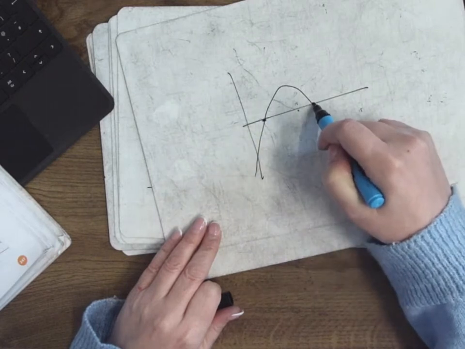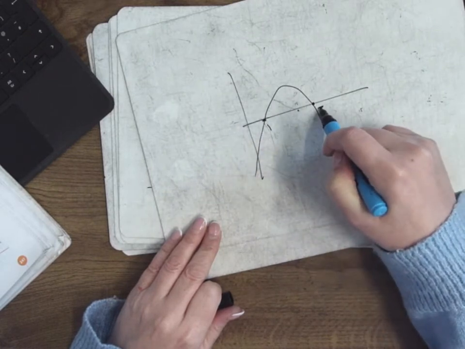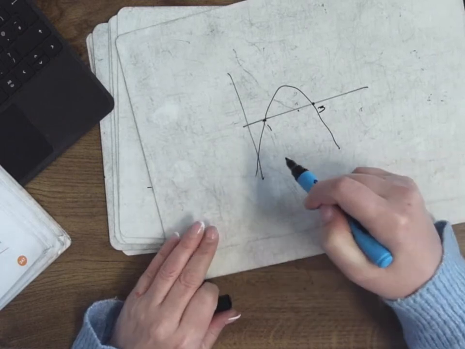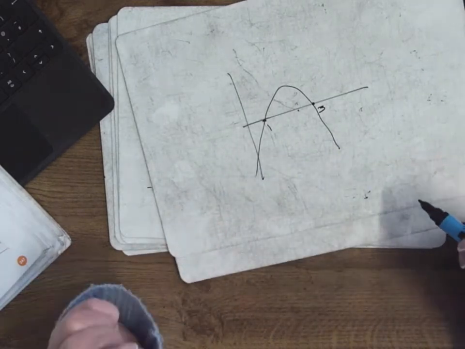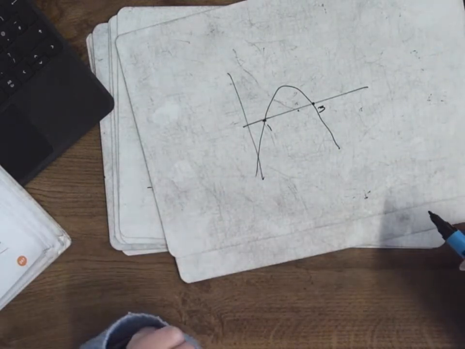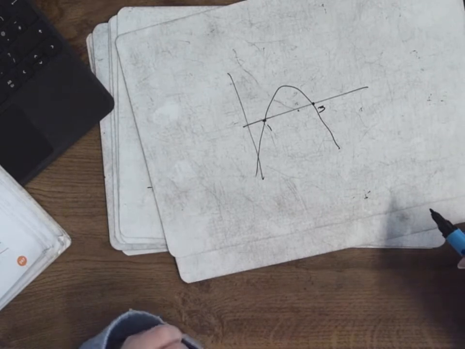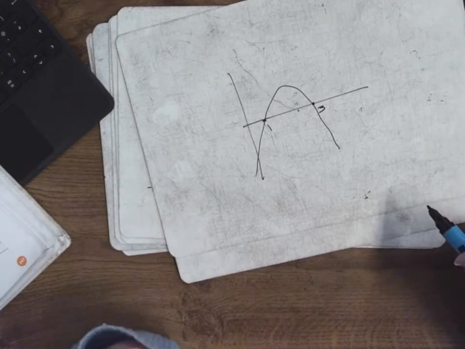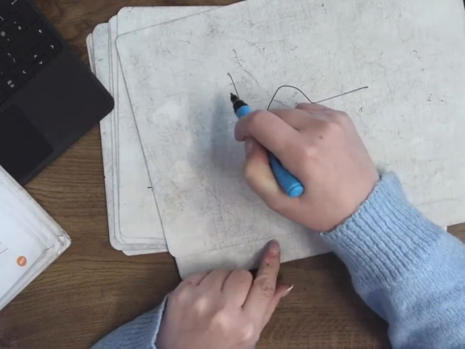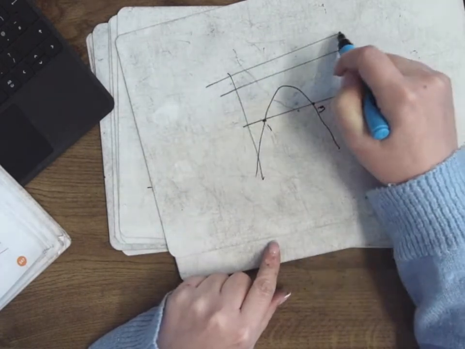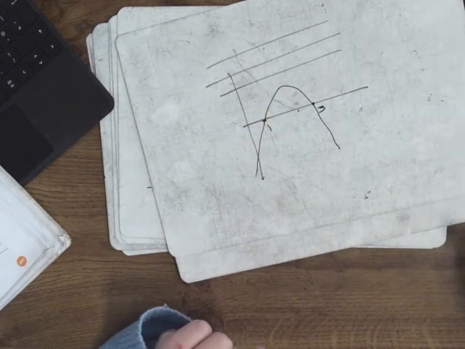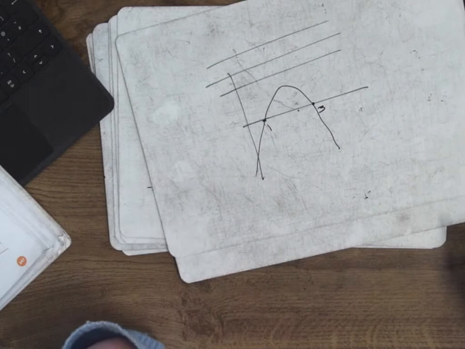No, because the horizontal line will hit it twice down here. Is it surjective? That means any horizontal line has to hit it at least once. Is it surjective? No, because I can draw all these lines up here, can't I? And they don't hit it at all. So it's not surjective. So it's neither at the moment.